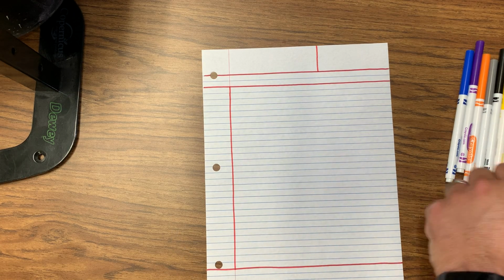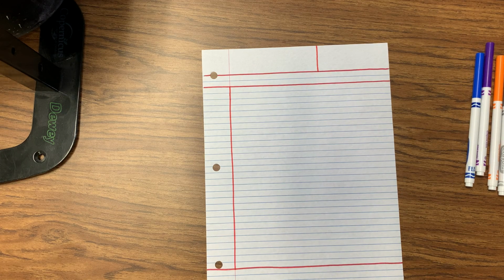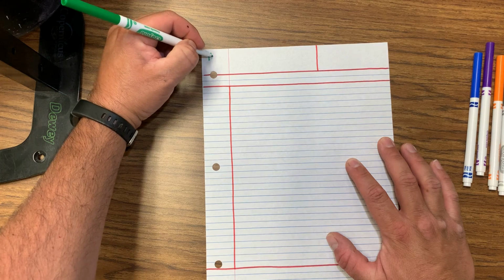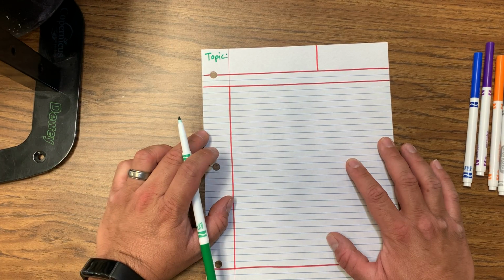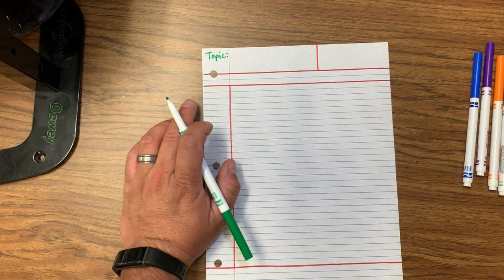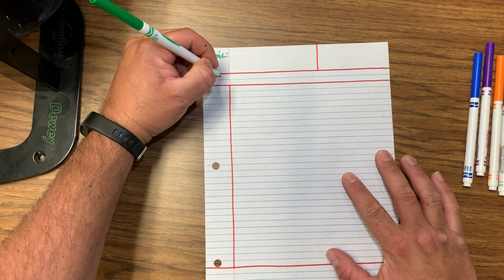All right, so let's go over some of these sections. The first section we have, very top, is where you put your topic. The second little section with the 2 little lines here is where we put an essential question.